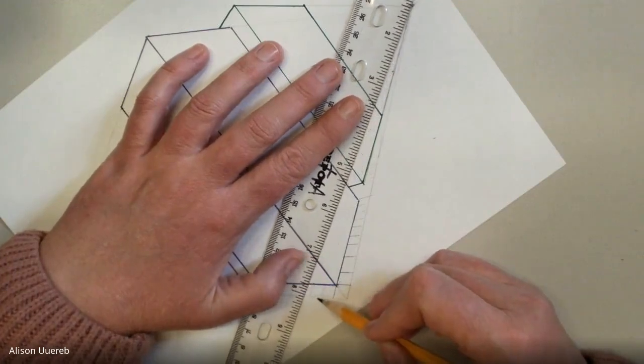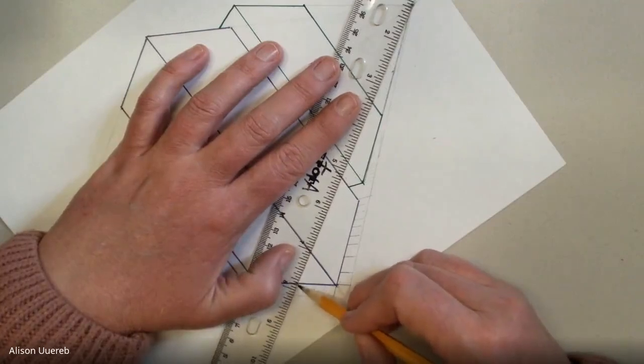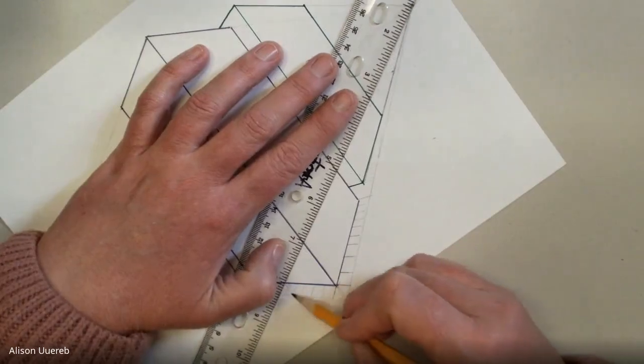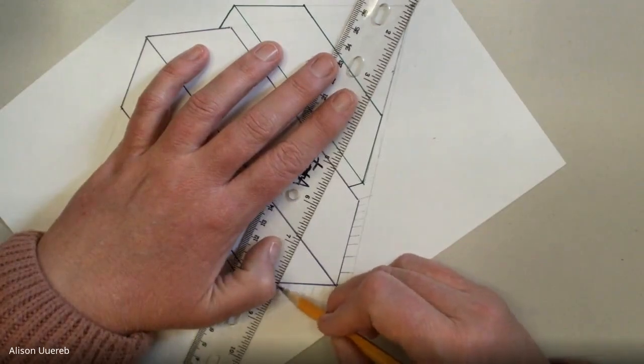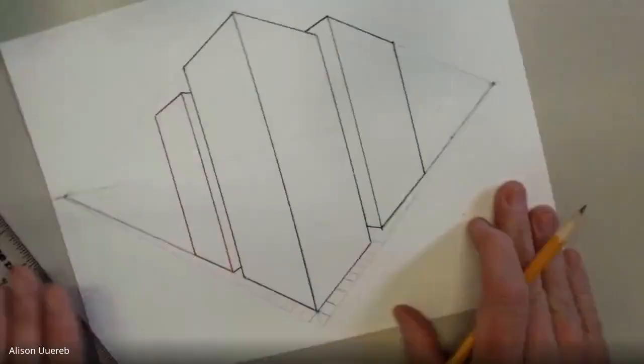And I'm keeping this on the vanishing point as I draw these lines, but as I get farther away from where I'm at, which is right here, these are going to get closer and closer together, and it's all perspective. Okay?